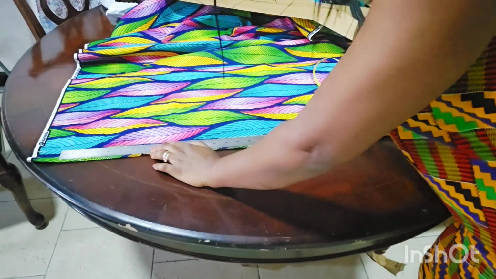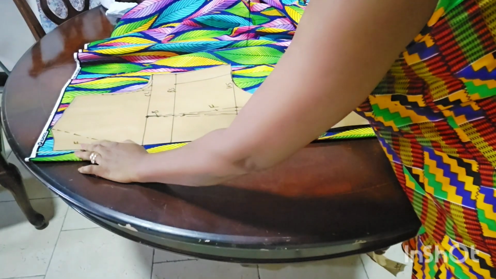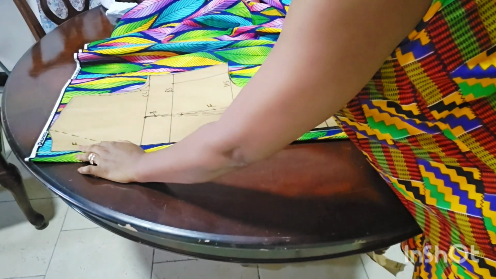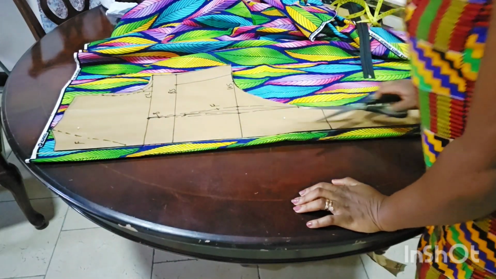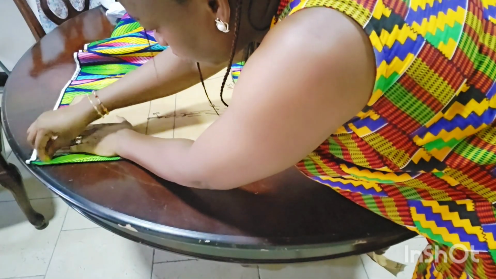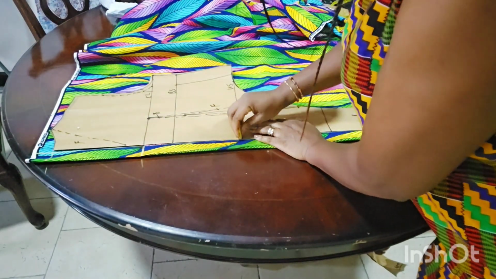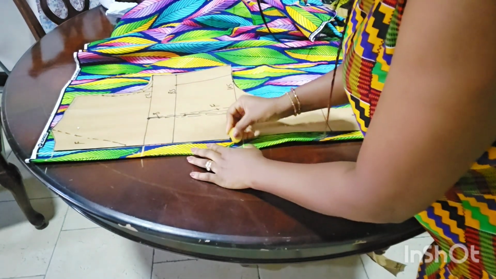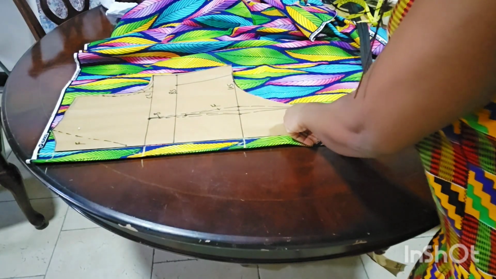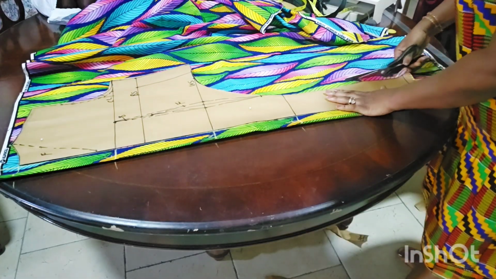After marking it, I just use the ruler to connect it, and then I place the pattern on the fabric. The pattern will start from the zip line or after the zip line. So that space you are seeing there is for the zipper. The next thing now is to cut it out. I'm just trying to connect the lines so that I don't get confused after cutting. I've indicated the chest line, the waistline. For the back, our major concern is the chest line, waistline, hip line, neckline. After that, I just cut it out.